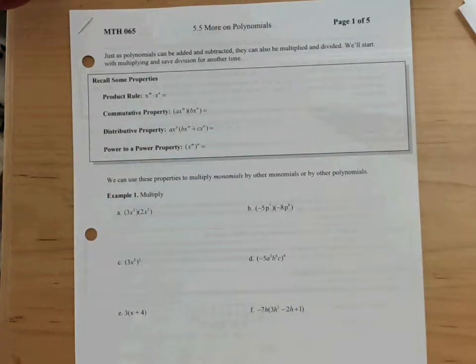Welcome to Math 65. Today we're going to talk about polynomials some more. So just adding to what we already know and also summarizing what we've learned. Just as polynomials can be added and subtracted, they can also be multiplied and divided. We're going to start with multiplying today. We're going to save dividing for another time, not even in this class actually.